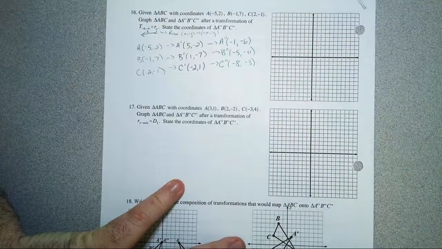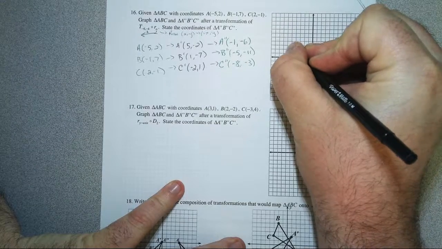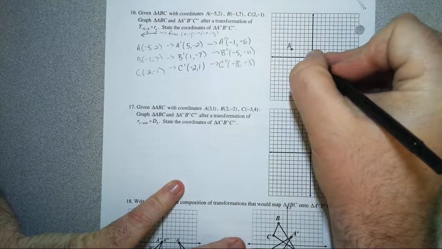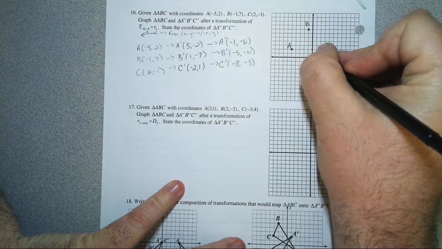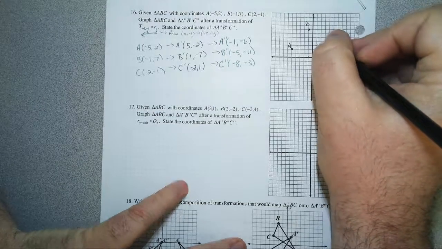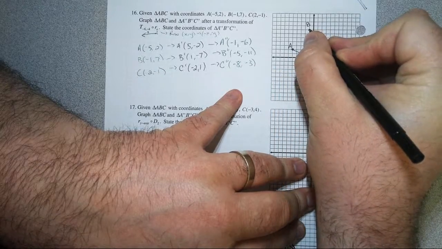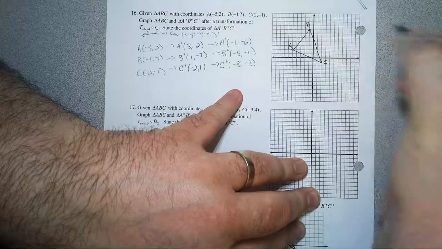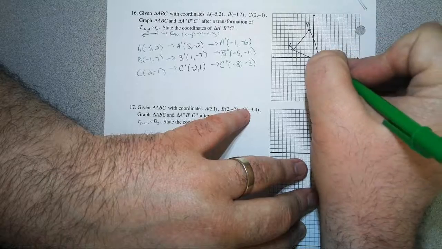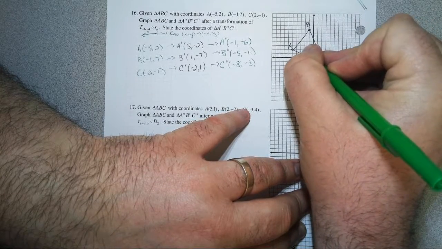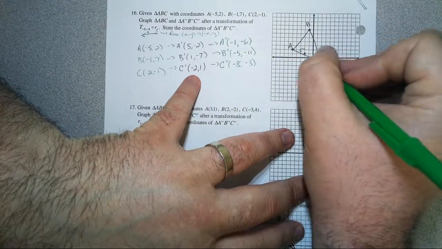Now, how do we do that on a graph? That's the question. If we start with point A, which is (-5, 2), B is (-1, 7), and C is (2, -1), we end up with this triangle right here. Now, if we reflect through the origin, it means we count to the origin and do the same move past. So there's C prime, and that's (-2, 1).